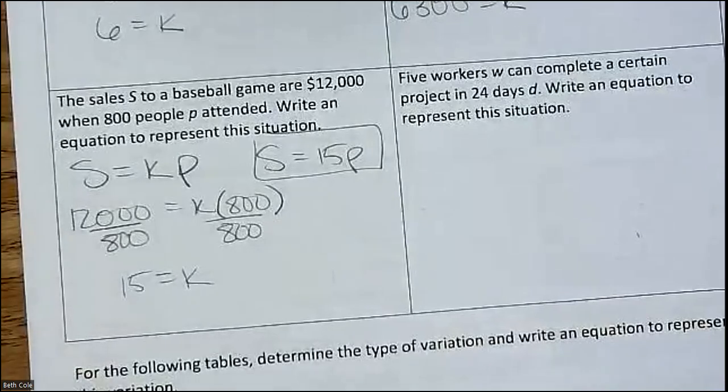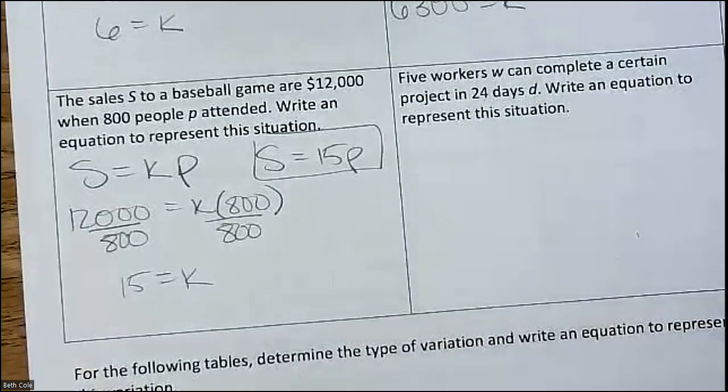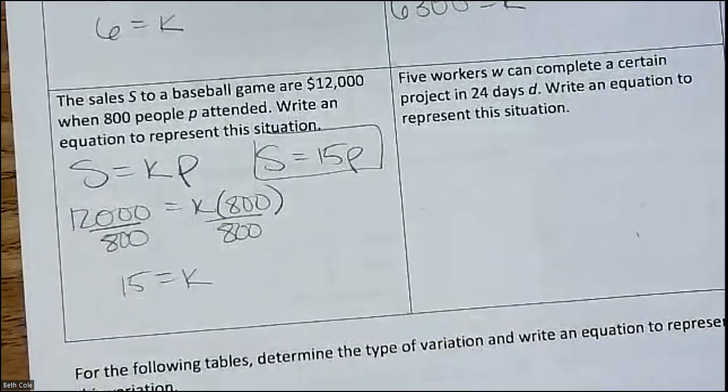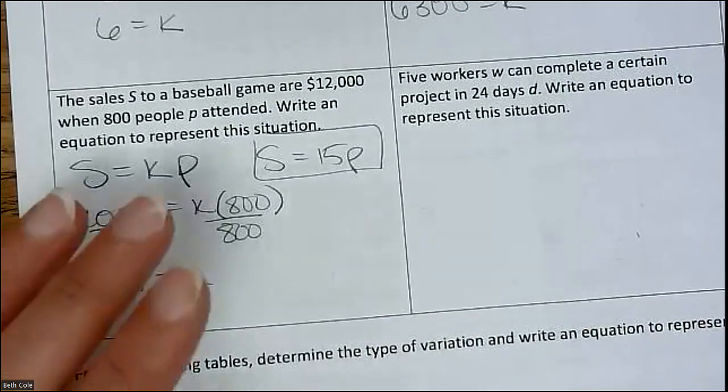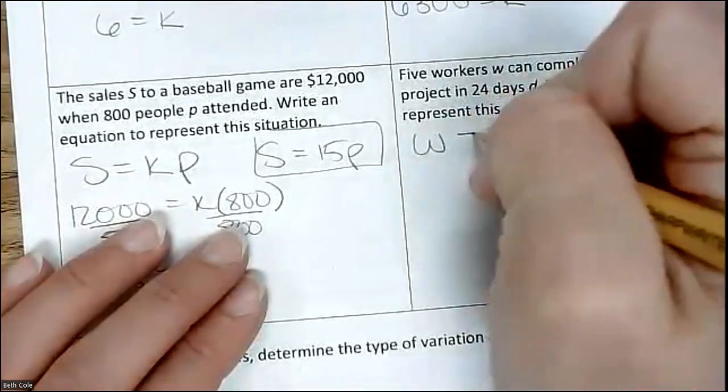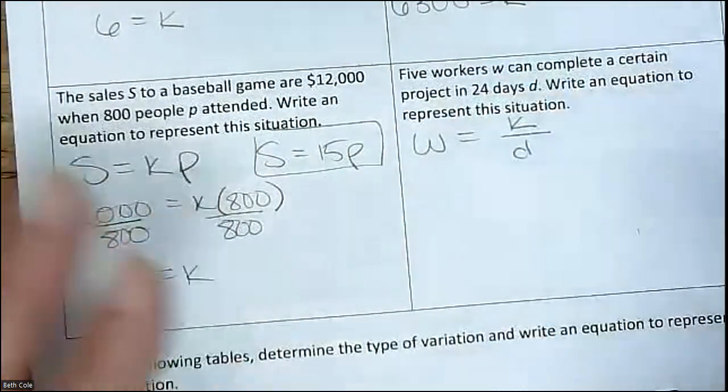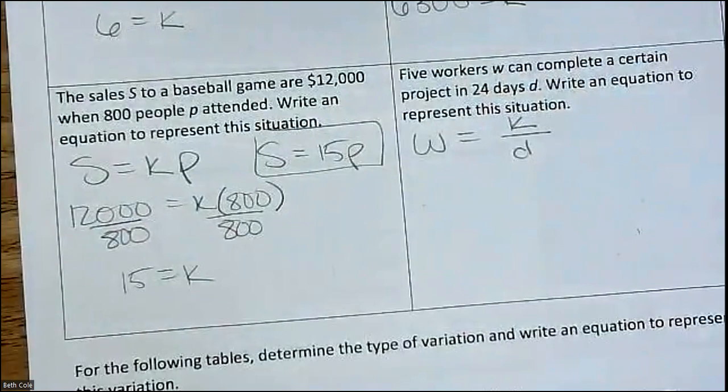All right, and then the last one of these. 5 workers can complete a project in 24 days. It doesn't say if it's direct or inverse, but listen to me. The more people you have helping, the fewer days it should take. You see what I'm saying? More people is fewer days. That's an inverse variation. As one thing goes up, the other goes down, like a seesaw. So we're going to have W for workers and D for days. It's not linear. It's not a line. As one thing goes up, the other goes down.